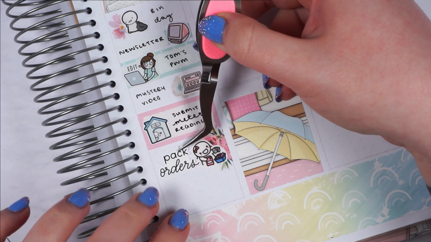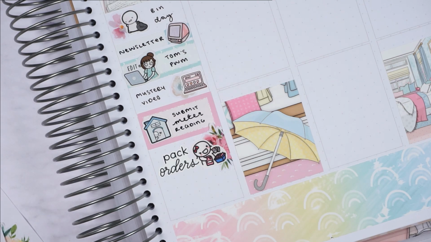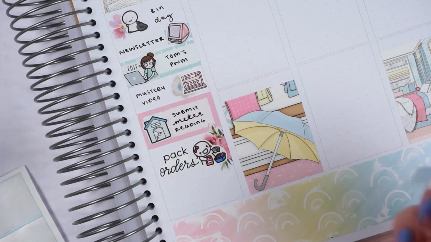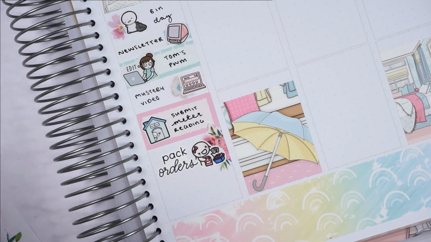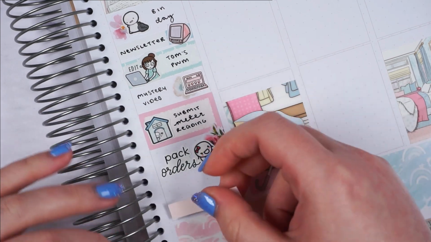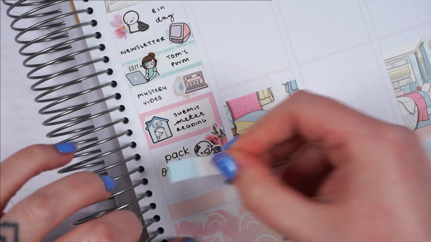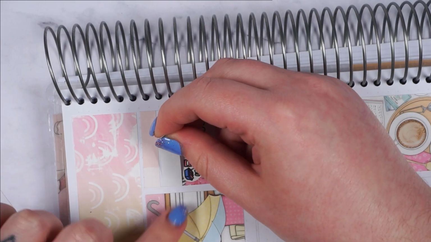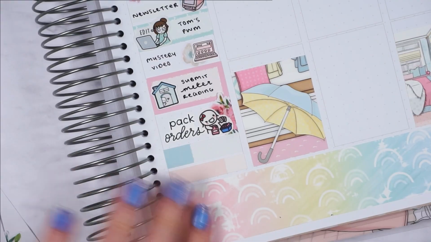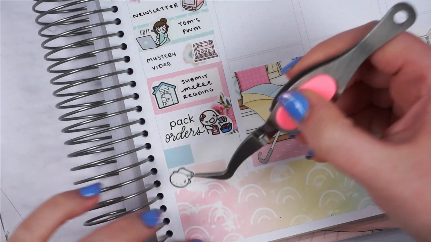And then I marked pack orders with an Ice Cream Joe script. I then packed oops bags, and Tom helped me because this was such a mammoth job. We did it for, I think, 3 hours on a Thursday evening. I don't know why we left it so late, but we did. So I marked that with a Coffee Monsters Co.